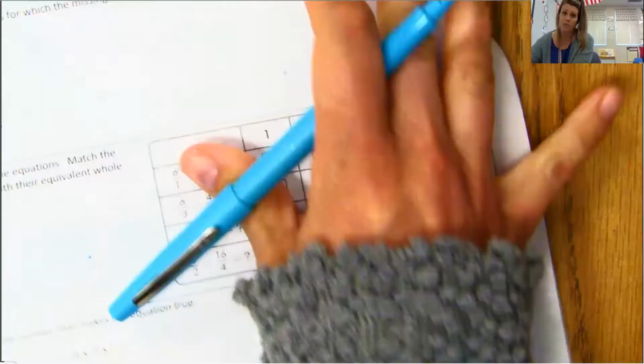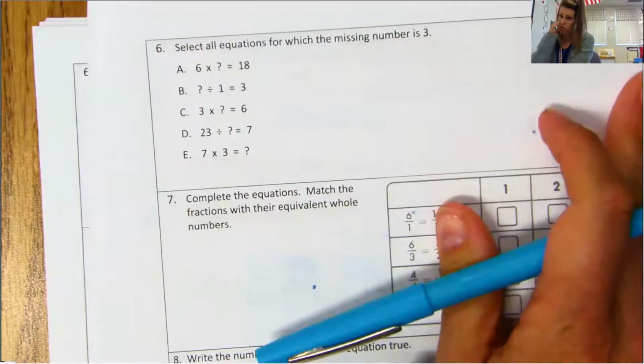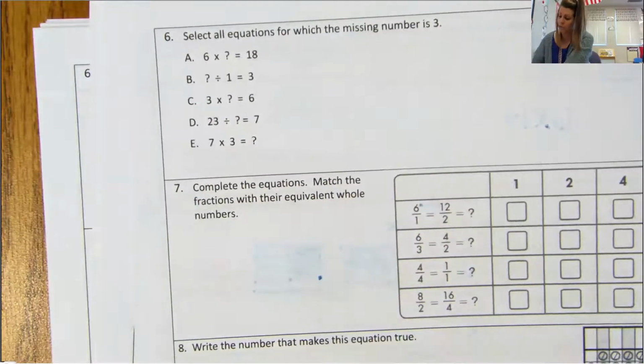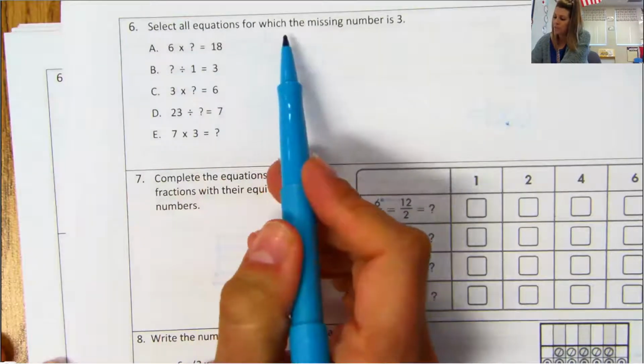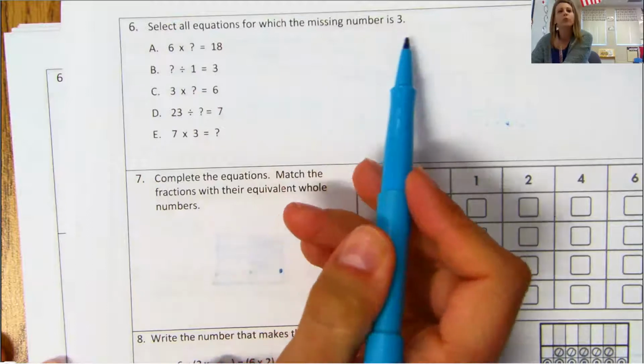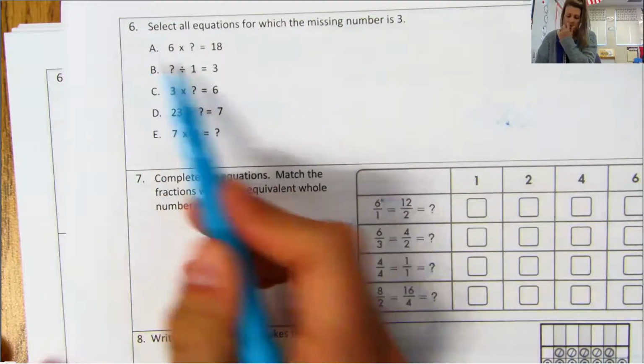Remember, you're going to have those discussion posts. You're going to have 2 discussion posts. So one more will be a discussion post. Select all the equations for which the missing number is 3. So plug it in, solve it.